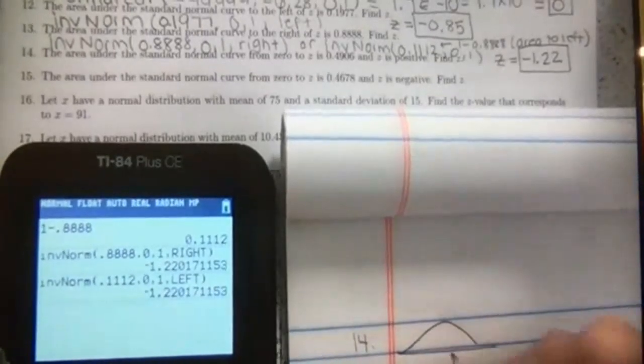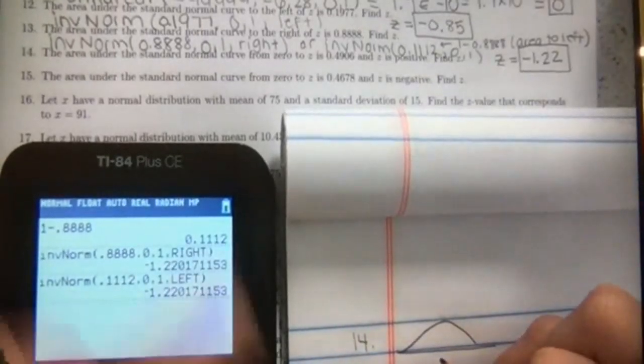Here's our little curve. It says from 0 to z, and z is positive, so here's 0, here's z, and this area is 0.4906.